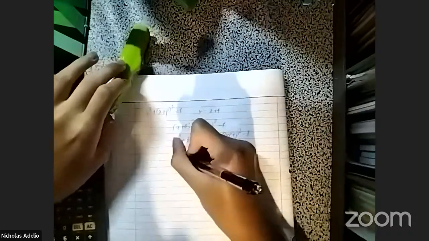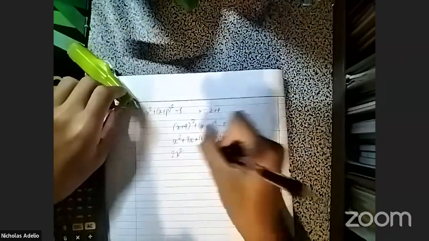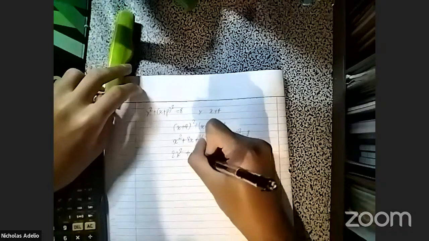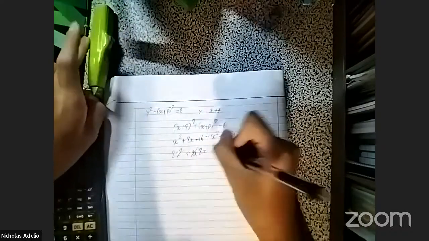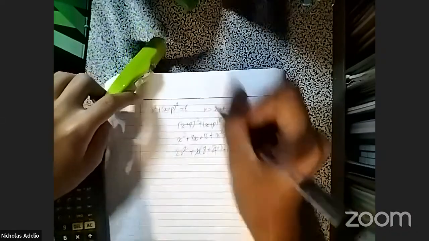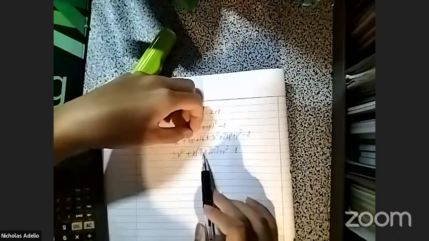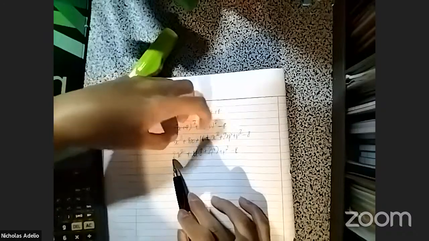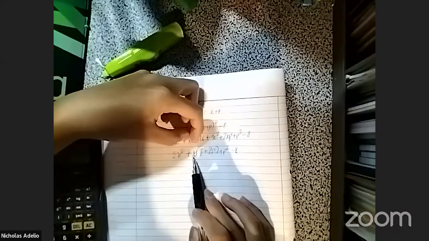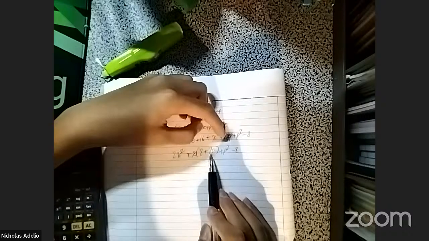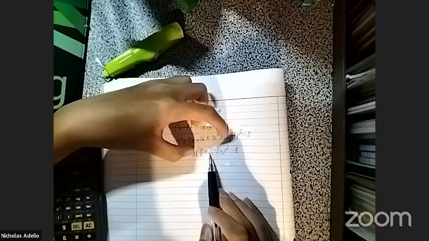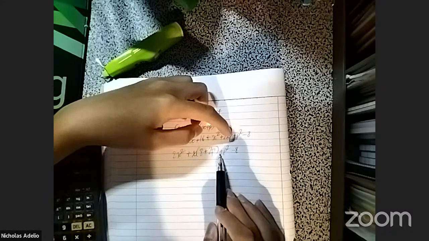It's going to be 2x squared plus 8x plus 2xp plus p squared minus 8.